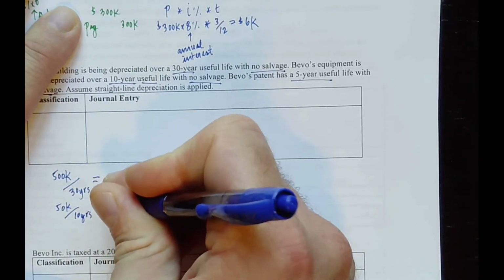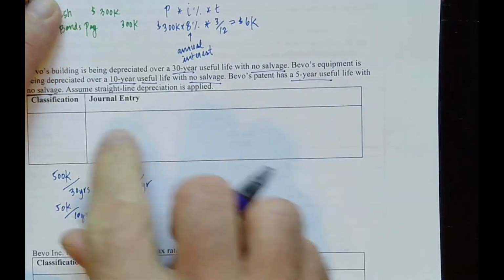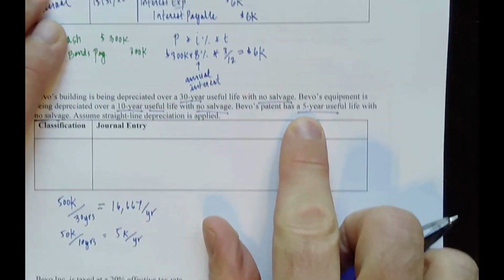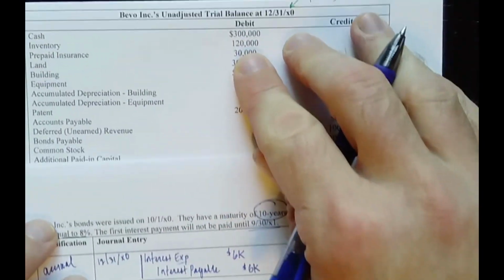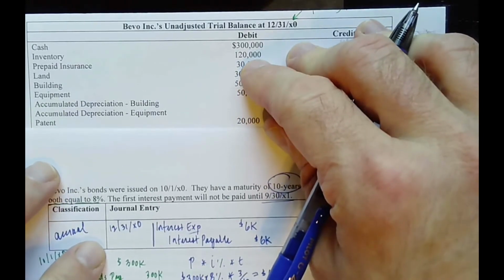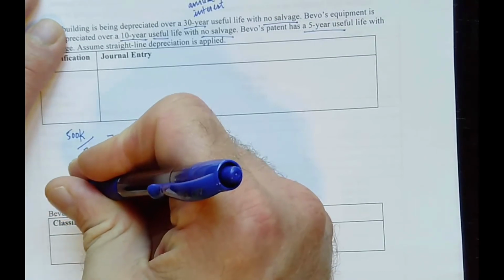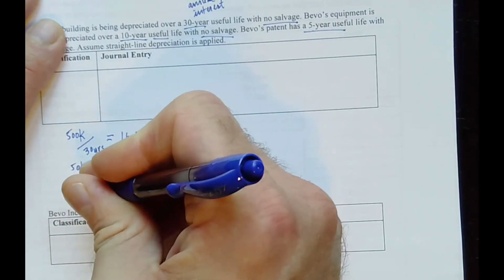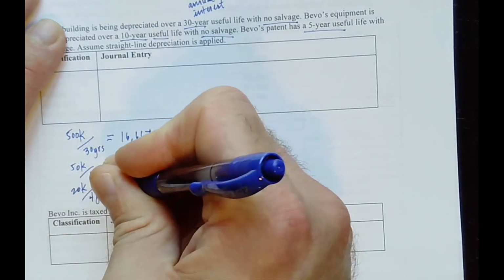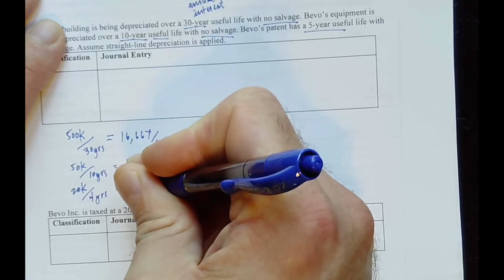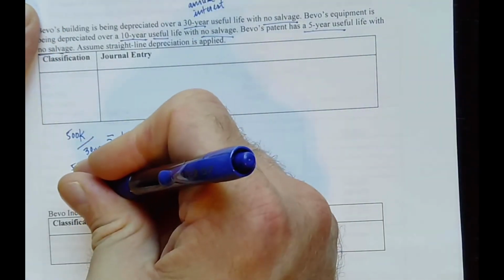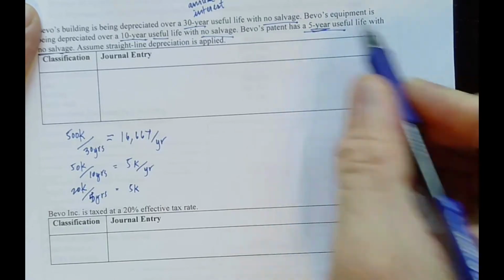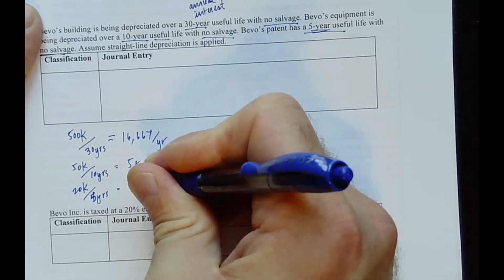And finally, the patent, a 5-year useful life. What is the cost of this patent right now? The patent is at a $20,000 cost. So over 4 years, then, again, we have $5,000 per. Oh, I'm sorry, it's a 5-year. 5-year. It would help if I read. So it's a $4,000 per year allocation.